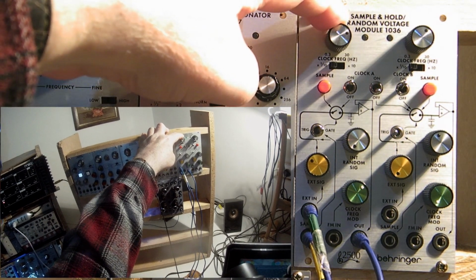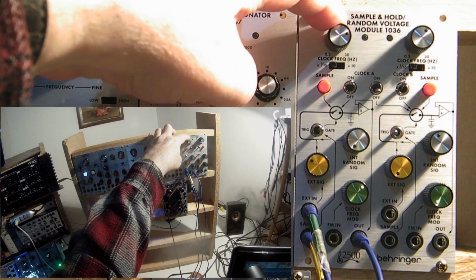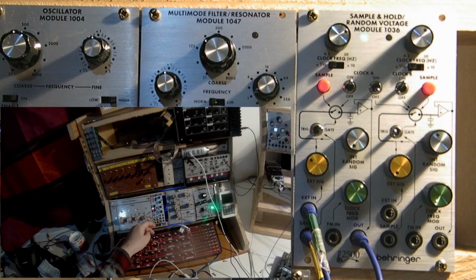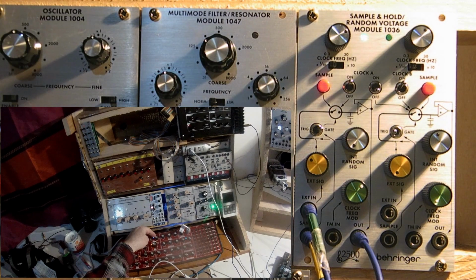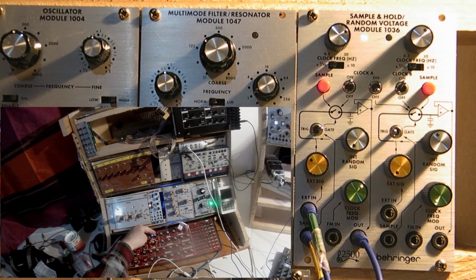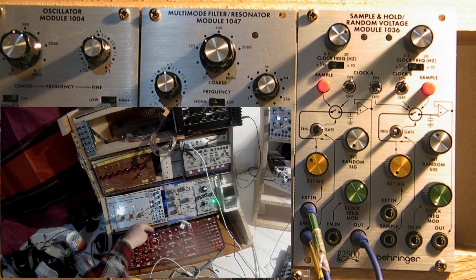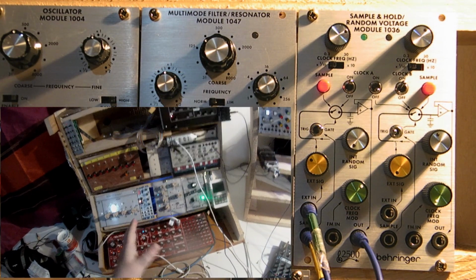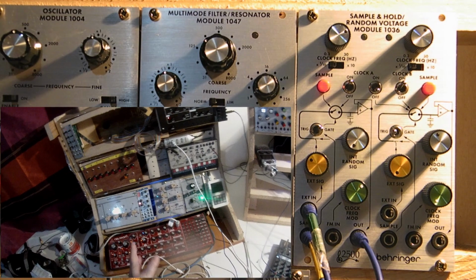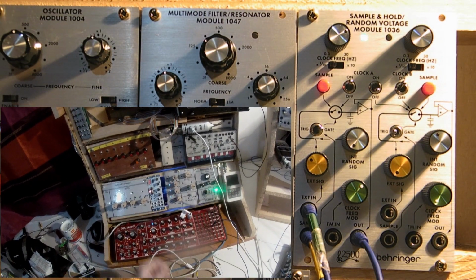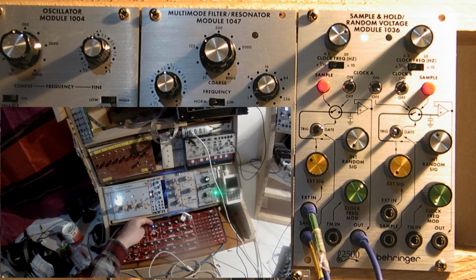Now we have more stepped notes. Let me change the frequency of the LFO. Now we hear the difference between periods of stepped notes and periods of glides more clearly.